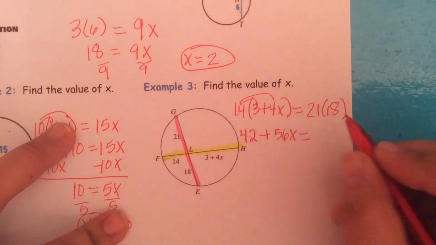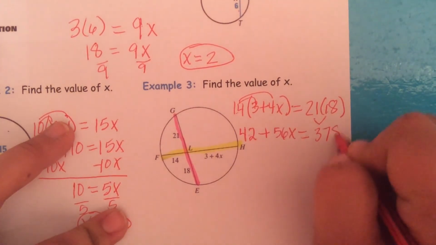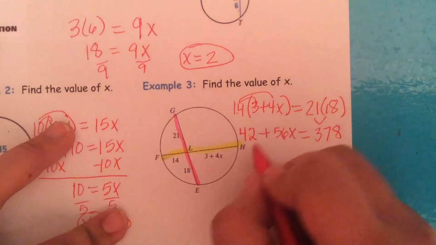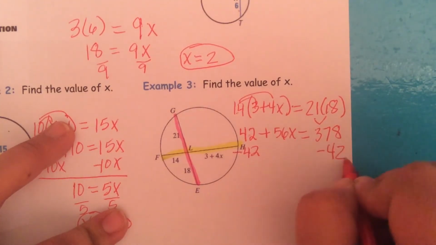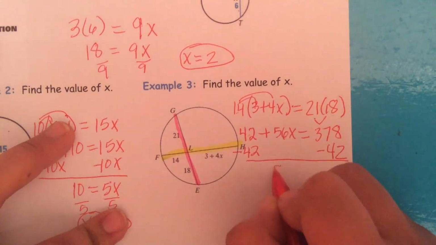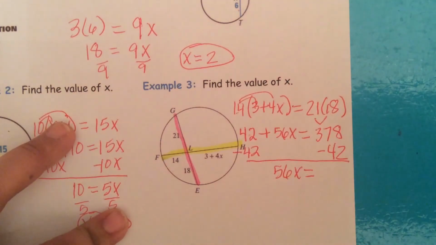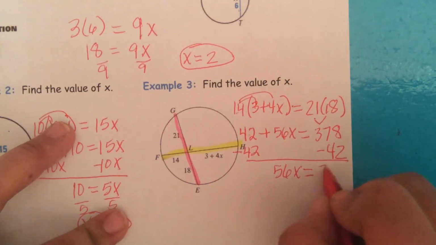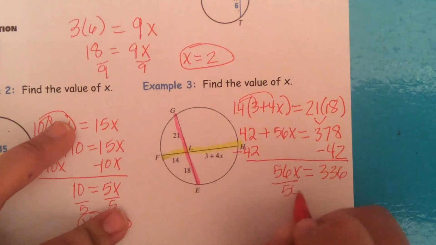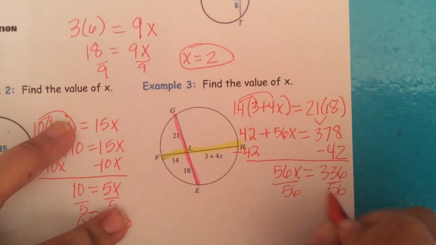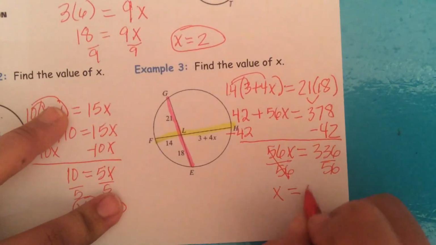And then 21 times 18, you multiply these two, that's 378. So now you're going to subtract the 42 on both sides. And we're going to bring down the 56x equals 378 minus 42 is 336. And now we just divide by 56 on both sides. So those cancel. So x is equal to 6.